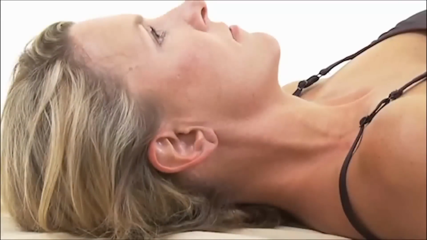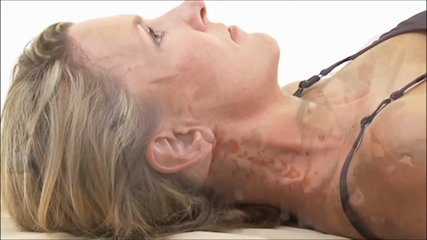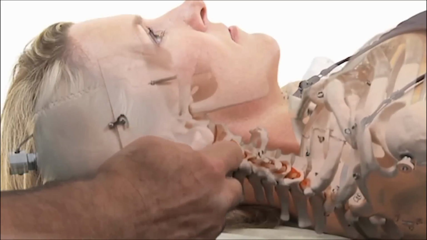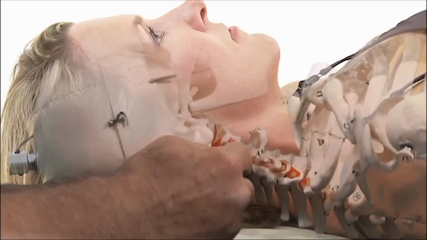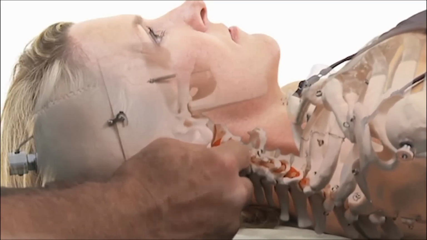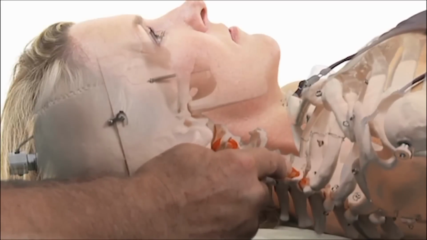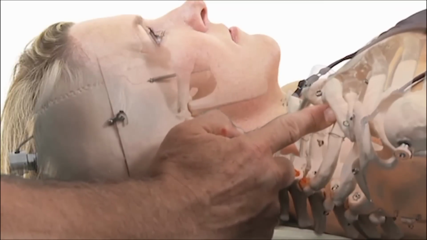Now let's take a look at the scalenes on the skeleton. First, we'll look at the anterior scalenes. The anterior scalenes have attachment sites on the anterior tubercles of the cervical vertebra. C1, C2, it starts at C3. C3, 4, 5, and 6. This muscle runs down and inserts onto the first rib.